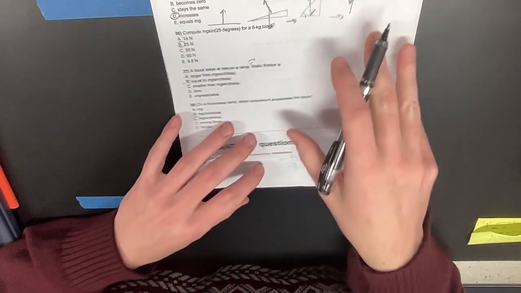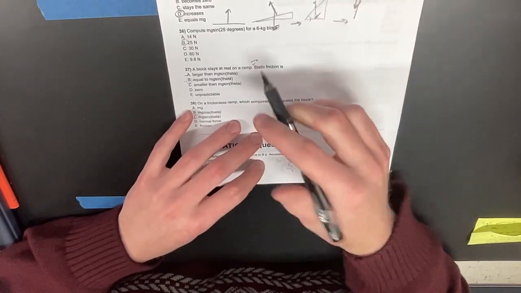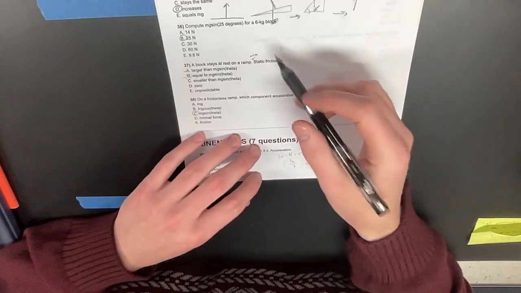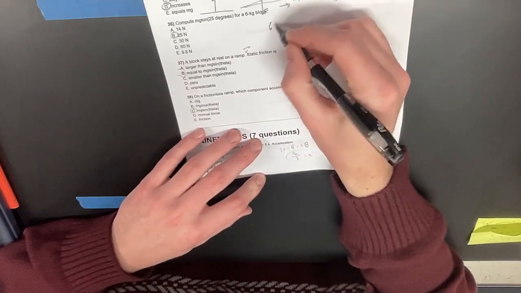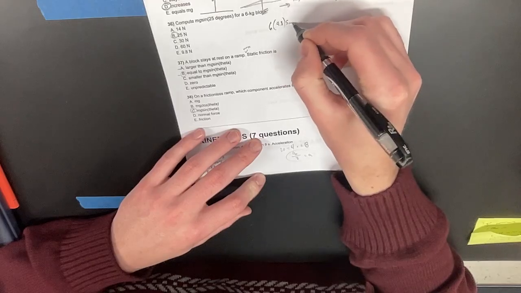Compute mg sine 25. You just do it. There's really not a whole lot to that. 6 times 9.8 times sine of 25.